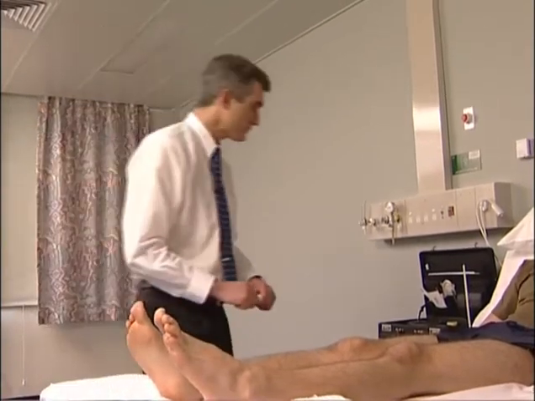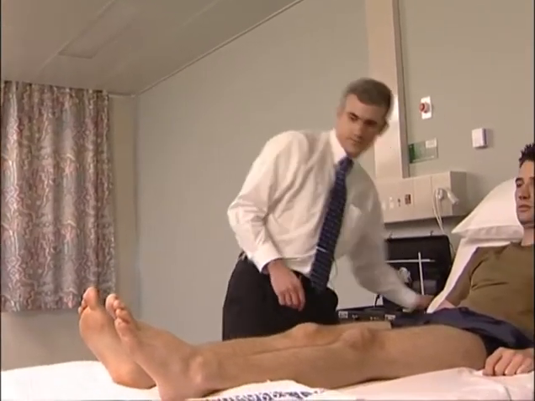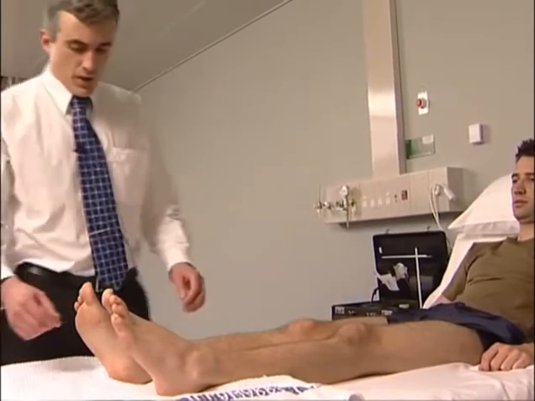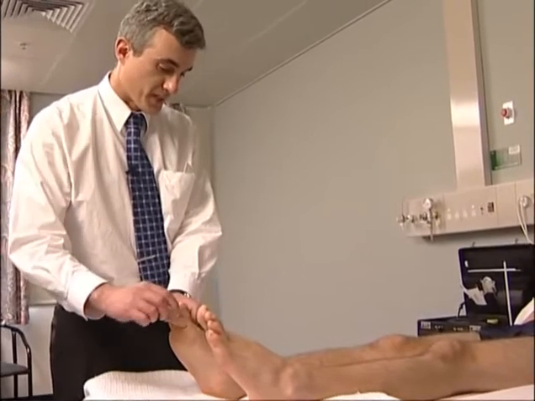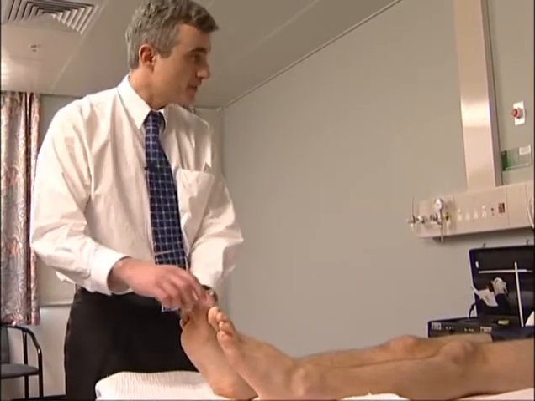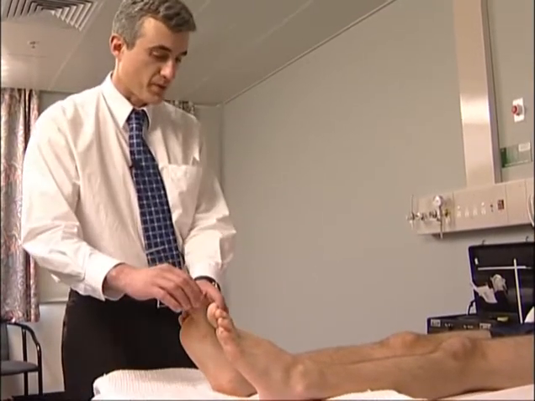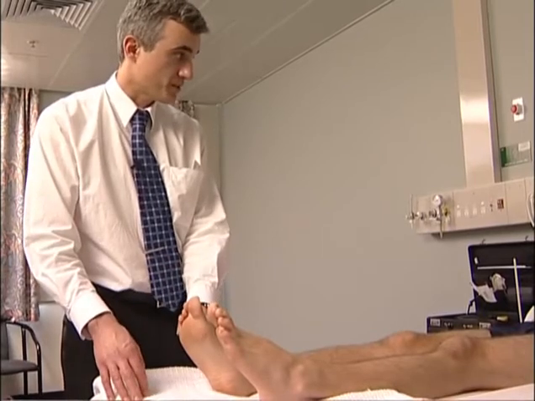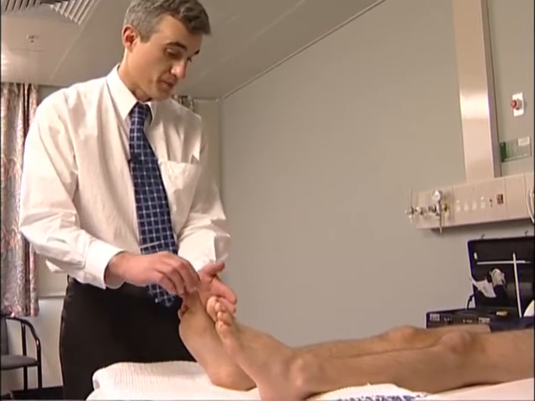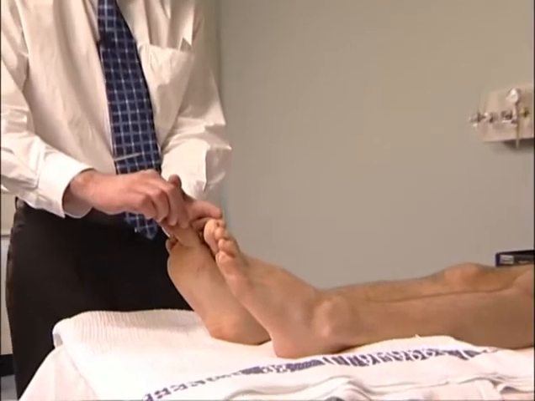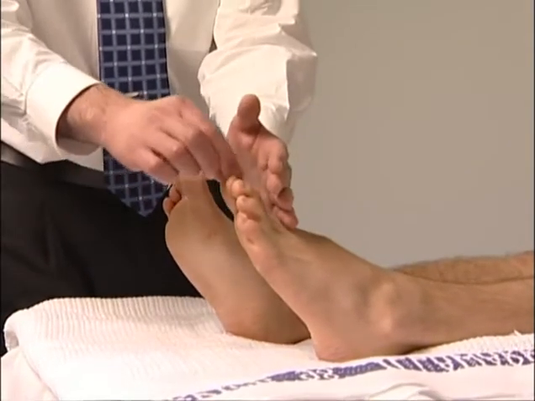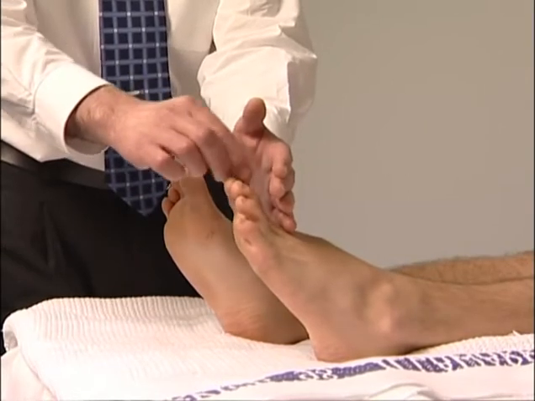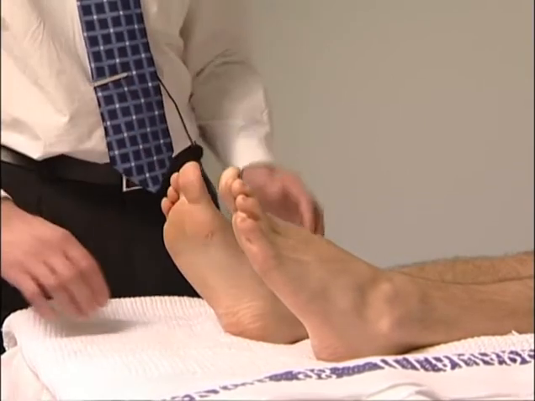Next, test proprioception using the big toes and, if necessary, the knees and hips. What I'm going to do now is I've got your toe, that's pulling it down, and that's pulling it up, and I'll do it on both sides, but with your eyes shut, I'd like you to tell me which direction I've pushed your toe. Down. Down. Up. Up. Up. Down. Okay, thank you.